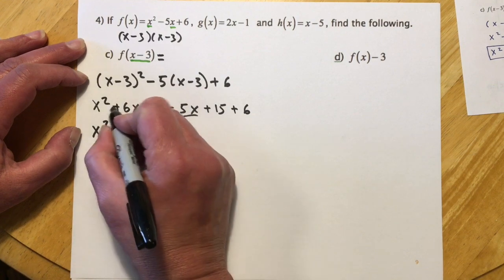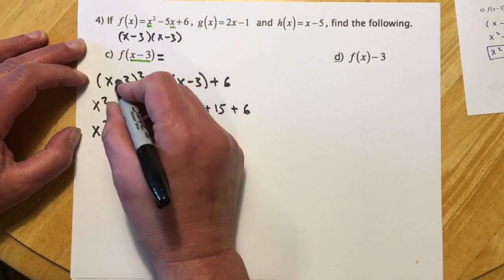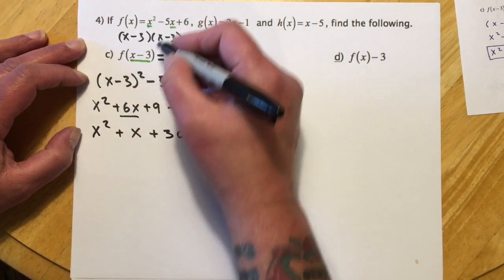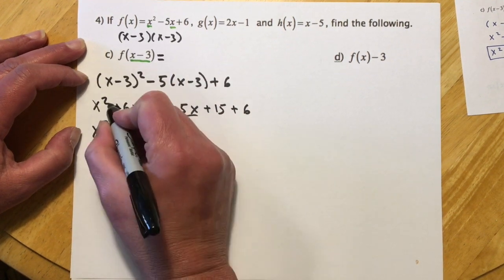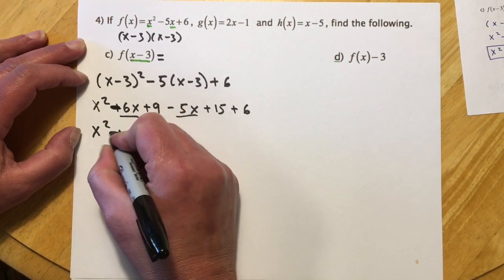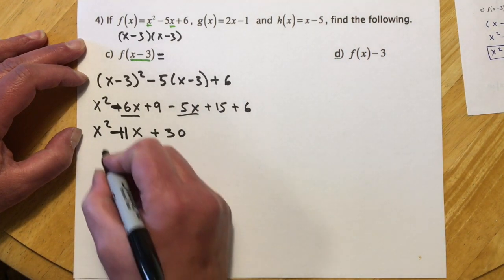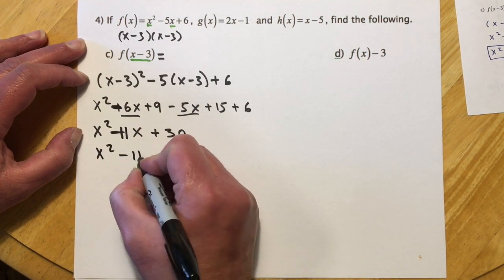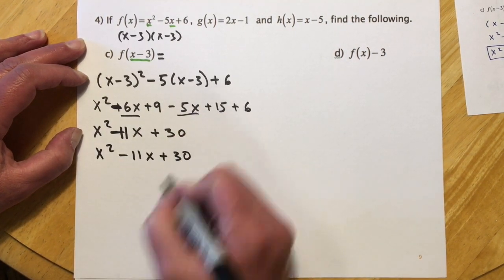And you know what? I just spotted a sign error. When I was doing my special products, I was thinking I should go back and show that, and that should be a minus. And then this should be a minus 11. So pretend like that is, there we go.